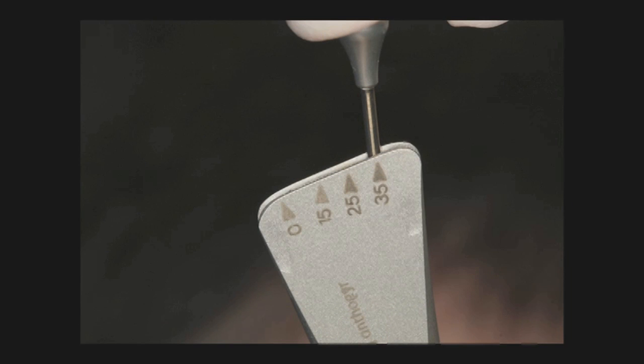Alternatively, if the torque is 35 Newton centimeters or more, in my opinion, when the implant is placed, a custom temporary abutment and provisional crown could be placed.